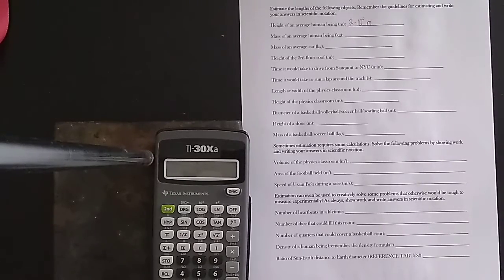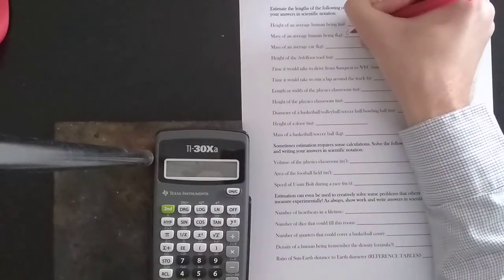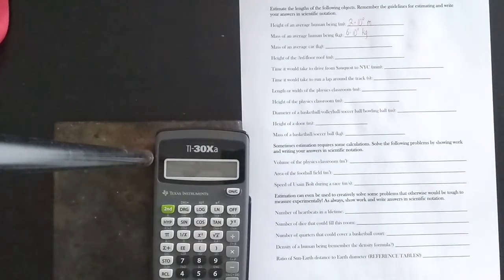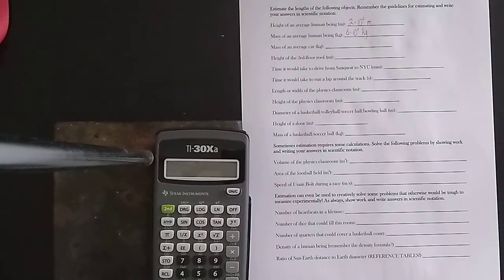So for me, I think a human being is approximately somewhere around 60 to 70 textbooks. So what I would end up writing is 6 times 10 to the first kilograms. I think the average human being is approximately equal in mass to about 60 textbooks. What about the mass of the average car in kilograms?